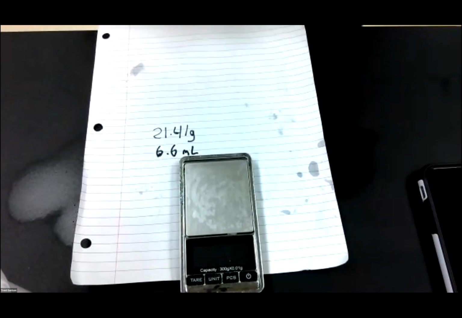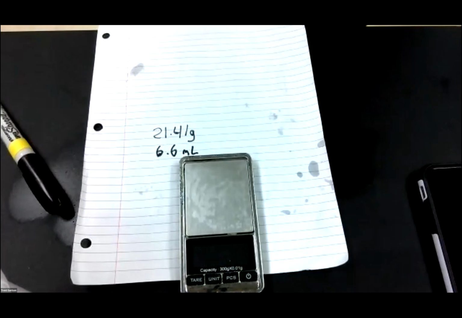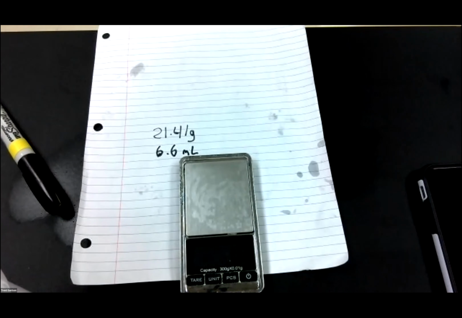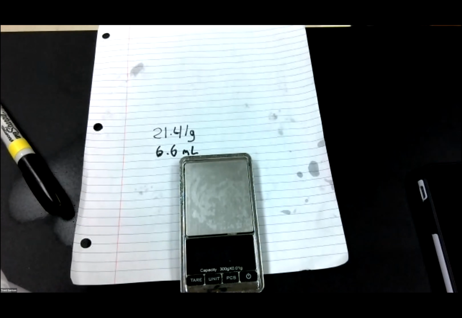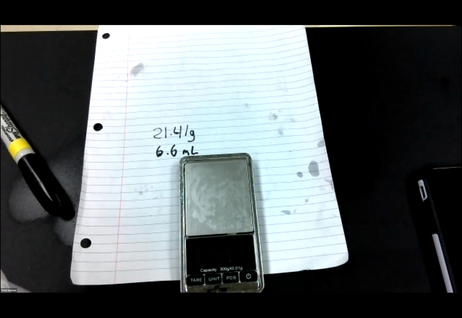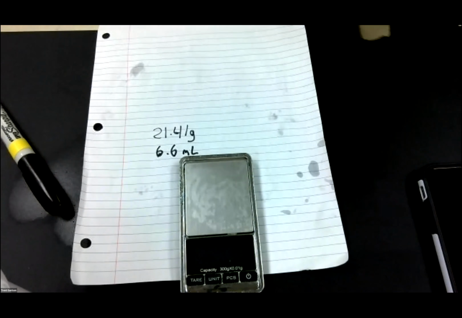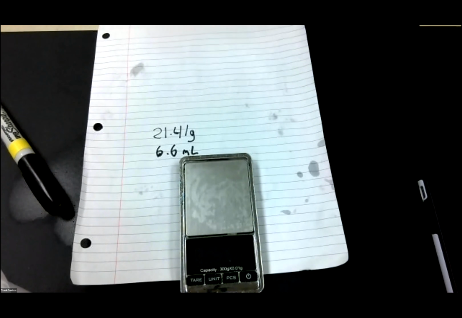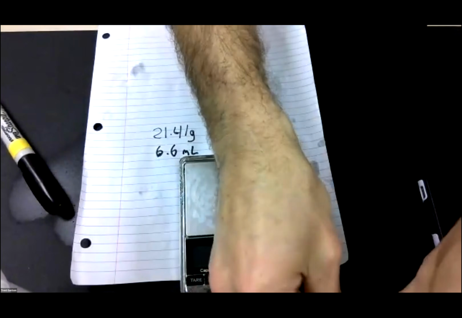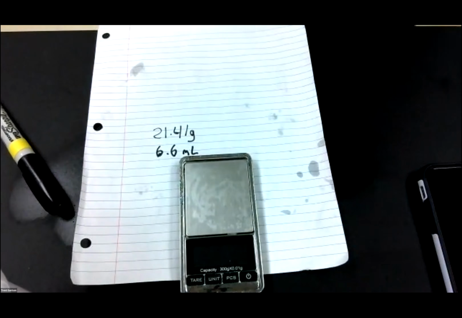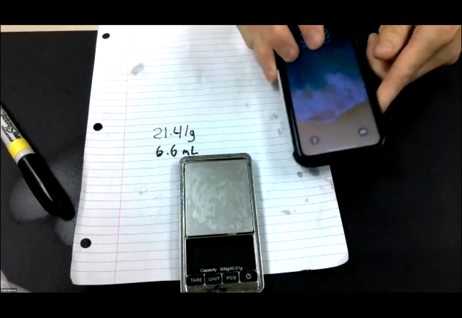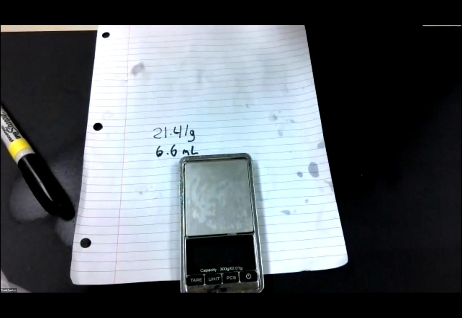Okay, now here's the issue. We have 2 pieces of data. One of the pieces of data has 2 significant figures. The other piece of data has 4 significant figures. How many are we going to be allowed to have in our answer? We're only going to be allowed to have 2 significant figures, but we don't cut it off until we get done with the math. So let's find our calculator.